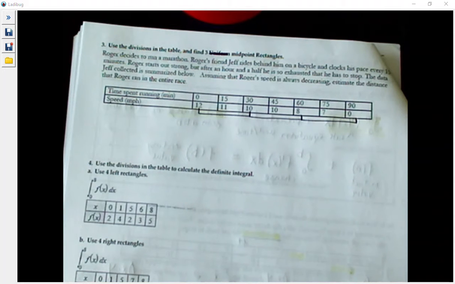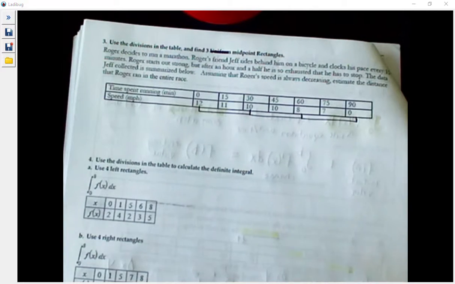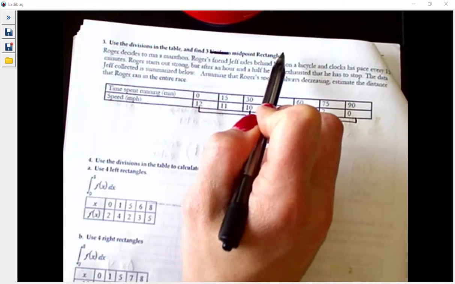When you have a table of values, you're not doing a delta x so much because the points don't have to be spaced nicely. Right? You're looking to divide up the number of points evenly. Okay, so let's see. We need 3 midpoint rectangles.